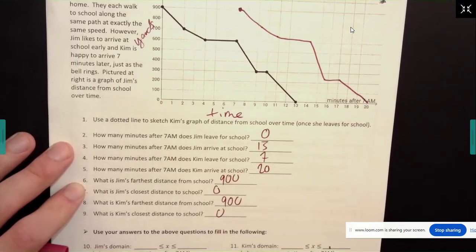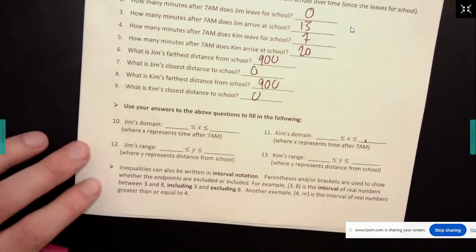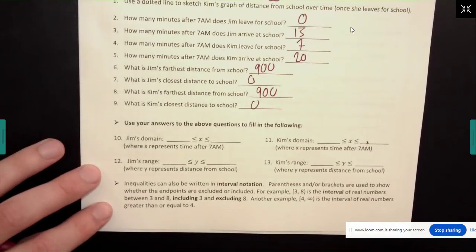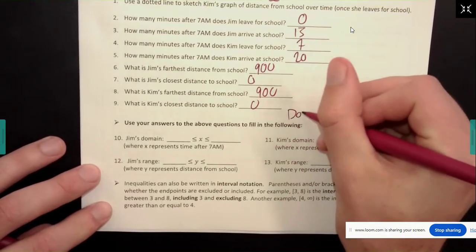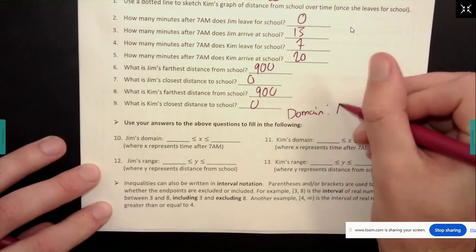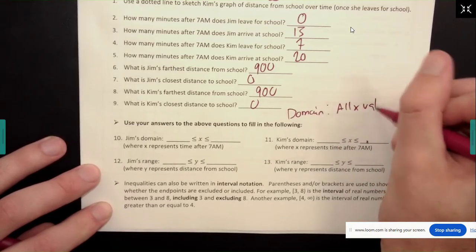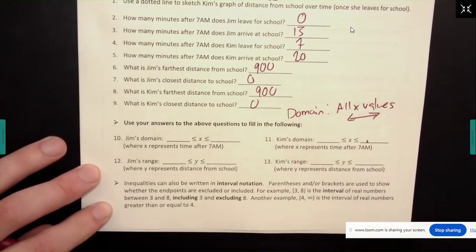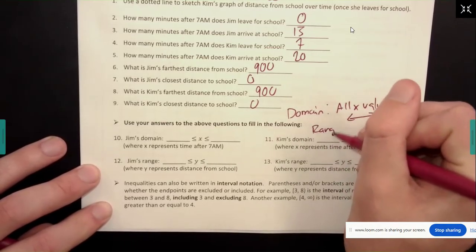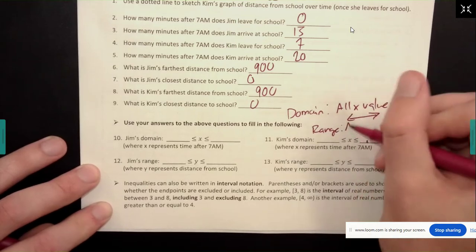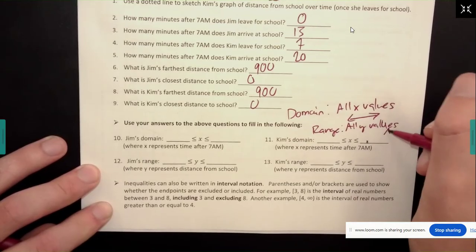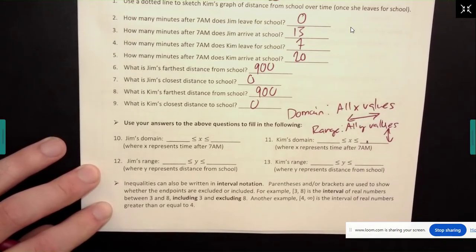Okay? So, right here, it says we're looking for the range and domain. Okay? So just a little reminder, domain is all my x values in the function. So however far right and far left we go. Range is all the y values. Oops, I can't spell. So that's how high and how low we go. Okay, so let's look at the graph again.